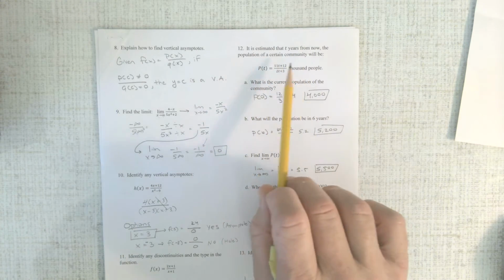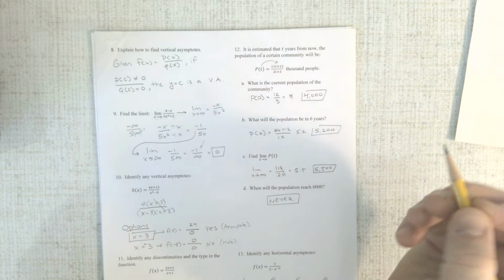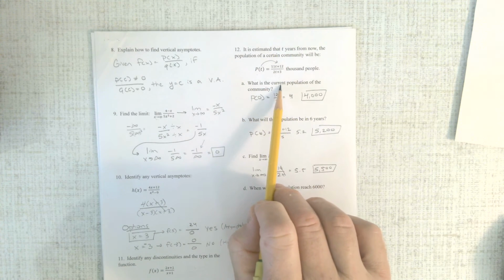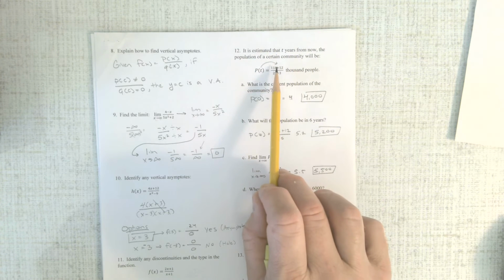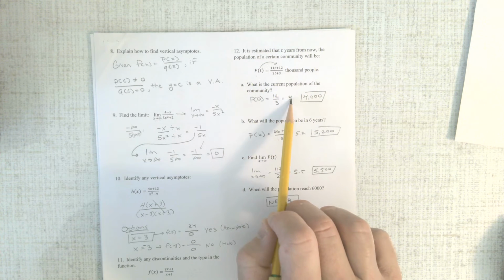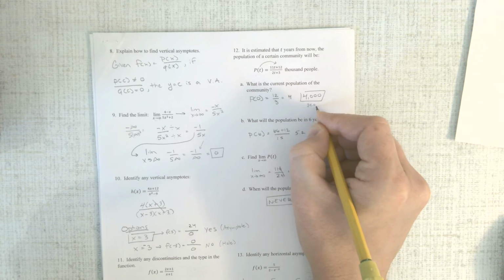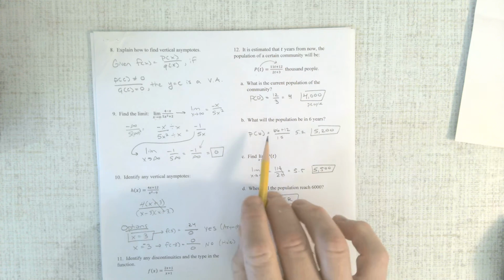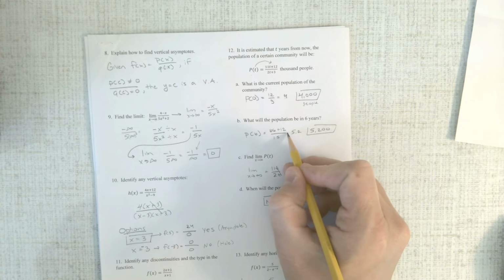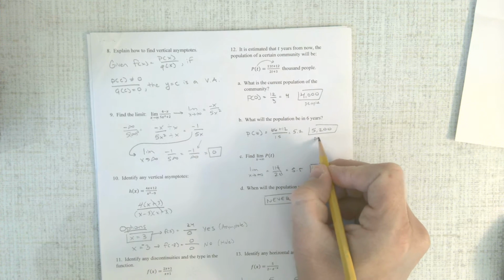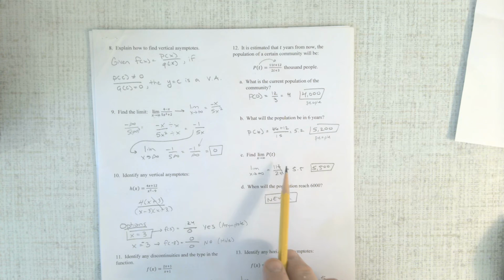here, story problem. We have a function that's taking time and getting population. So if I plug in the current population, which is now, which would be 0 years from now, that would be 12 over 3, that'd be 4. The answer is 4,000. 4,000 people. Don't just put 4, it's 4,000. What's the population in 6 years? Plug in 6, 5.2. Again, don't put 5.2, it's 5,200 people.